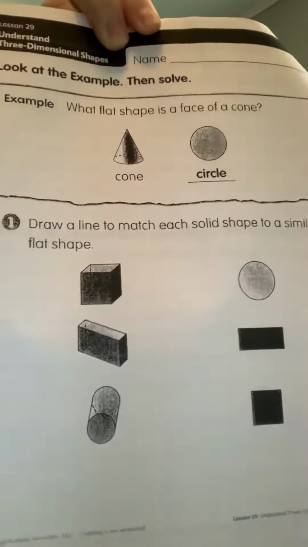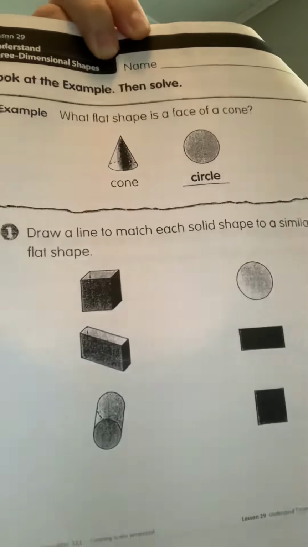So this is your page for today. And as you will see, we are going to be working with 3D shapes and their attributes. Now, a 3D shape is a shape that you can hold as a solid object. If you draw a circle on a piece of paper, you can't hold that up and do things with it. That's a circle. It's just flat. A 3D shape, though, is something that you can hold, and it has dimension to it.